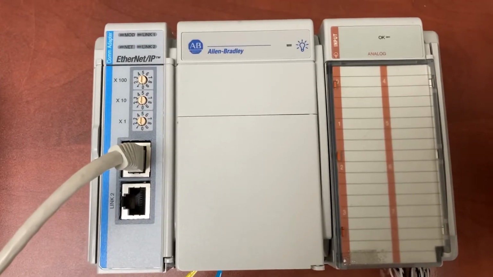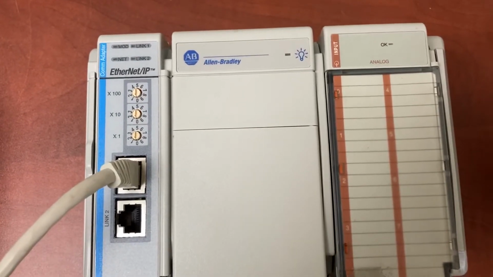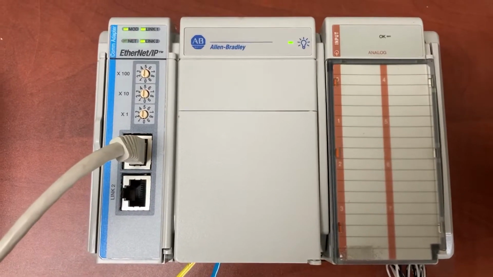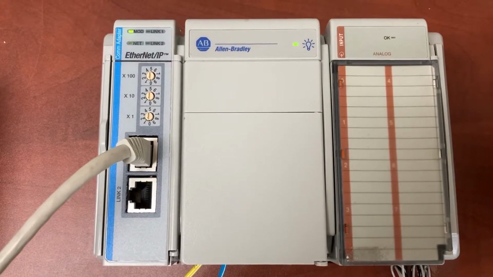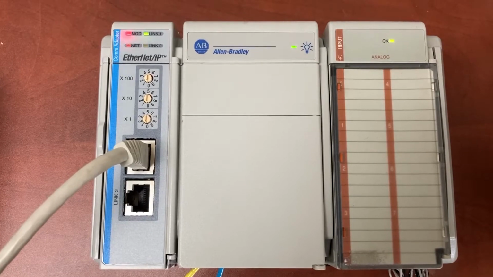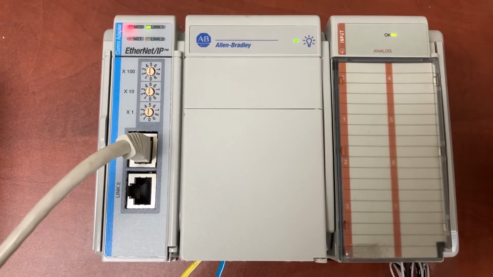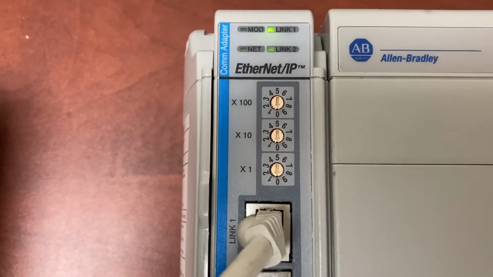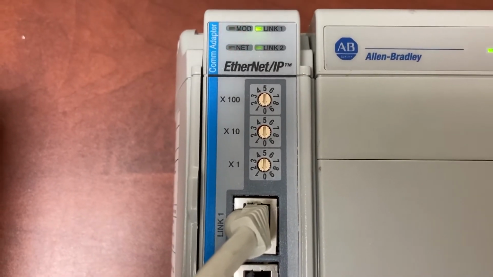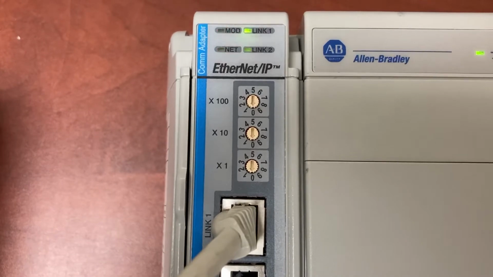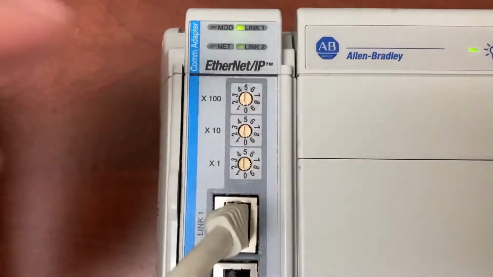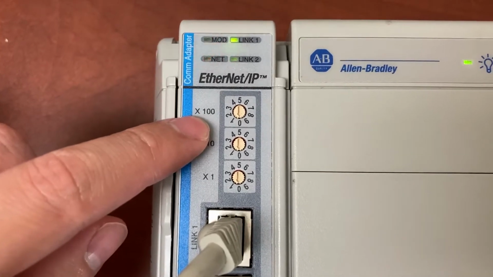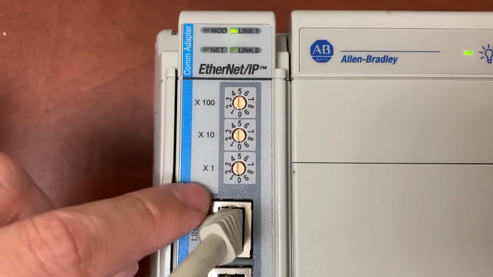Let's power it up again. So web server is now enabled. However, the module lost the IP address because this combination is invalid. It's not between 1 and 254.